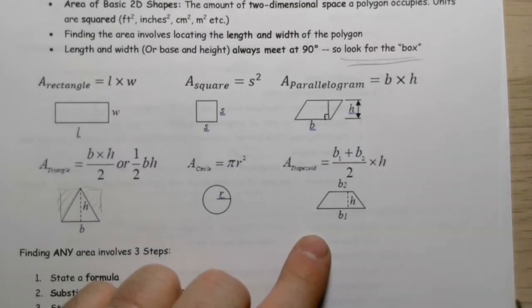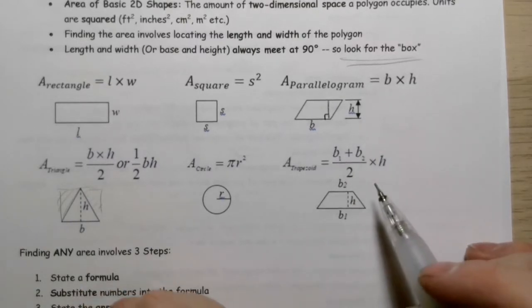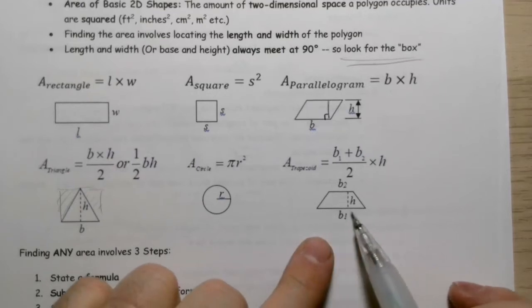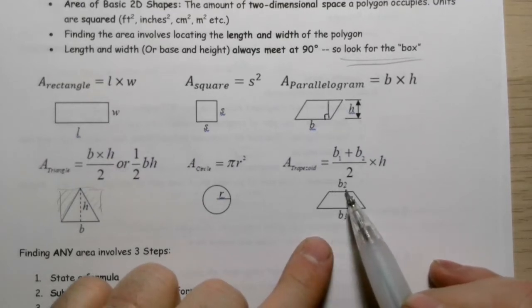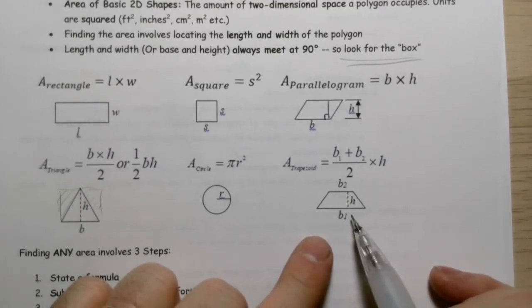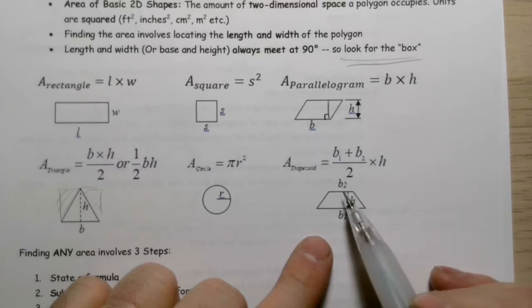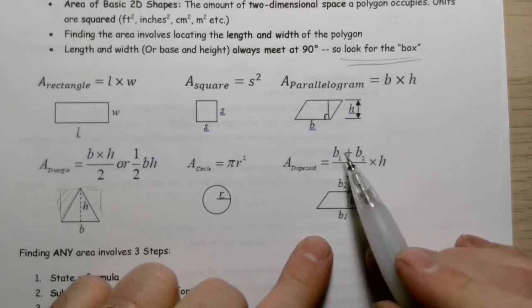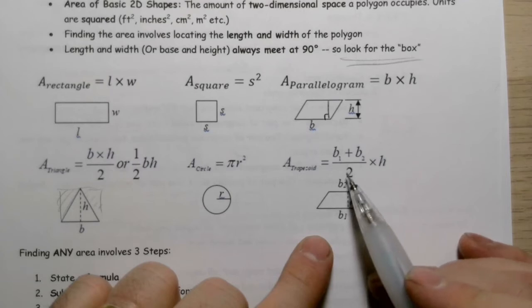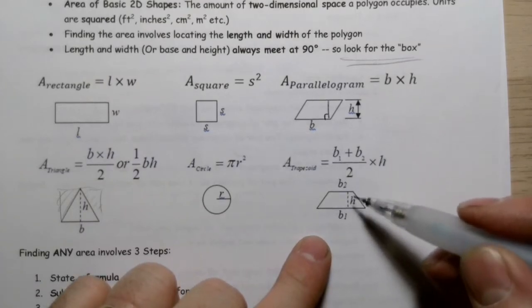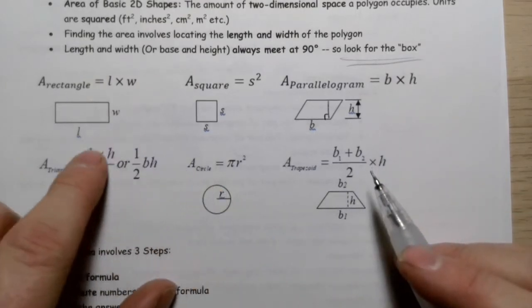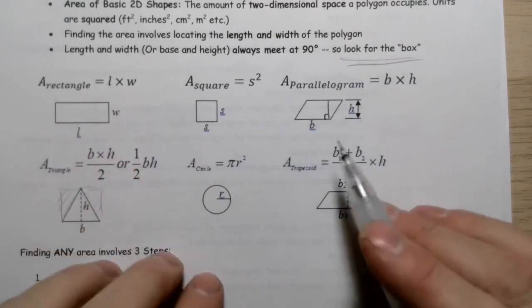For a trapezoid, this might not be obvious here, but what you're going to do is take the length of the base and then the length of the other base. So the two parallel sides here, we're going to call those the bases, base 1 and base 2. What we do is we add those together and divide by 2 and then multiply by the height here. So you're going to see sort of this triangle formula show up in here.